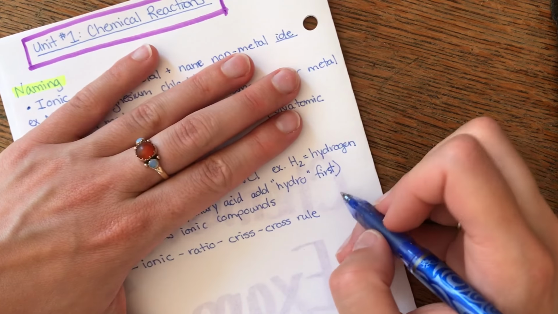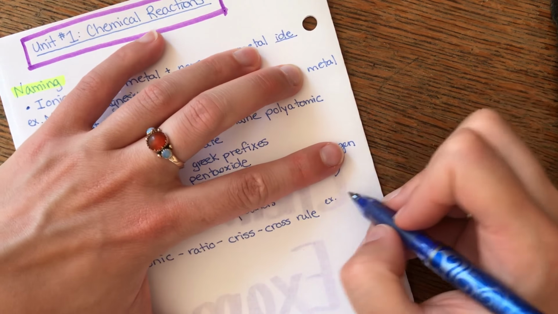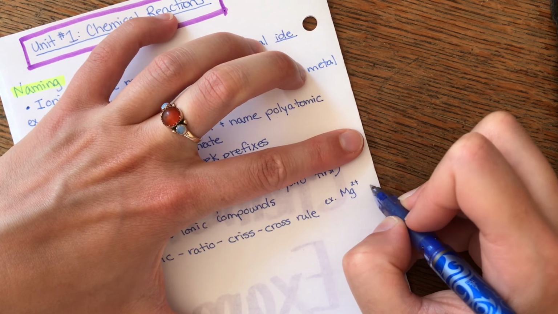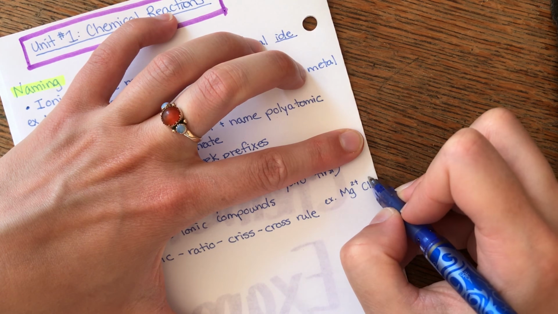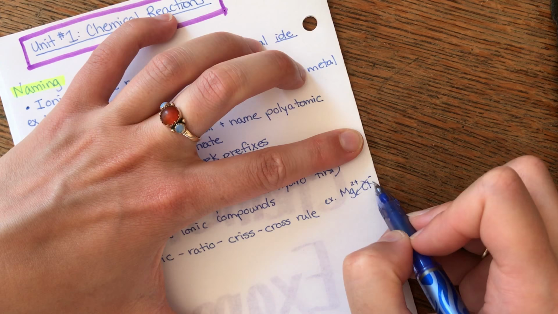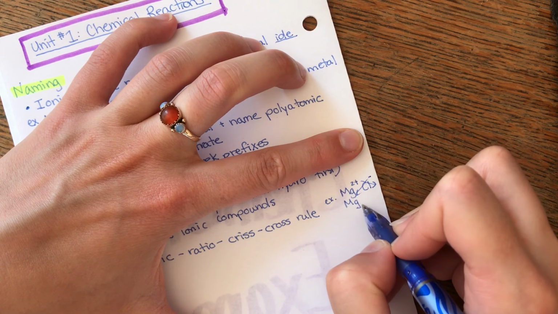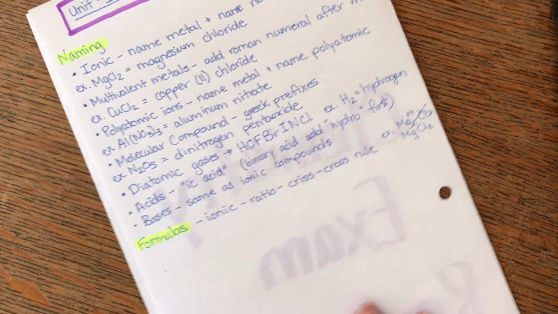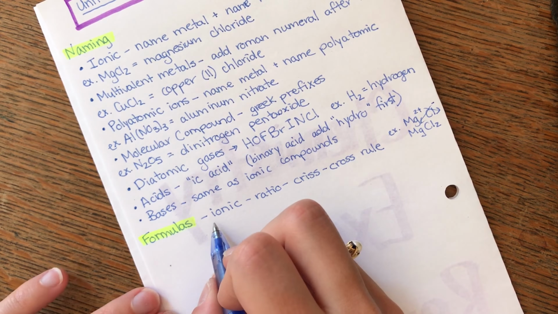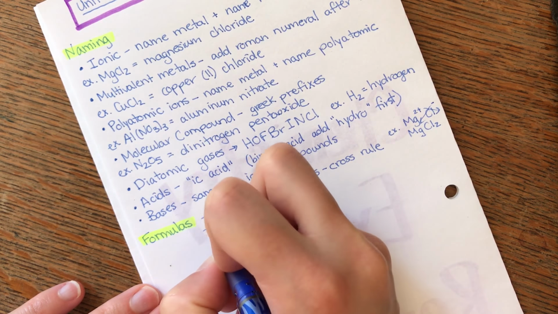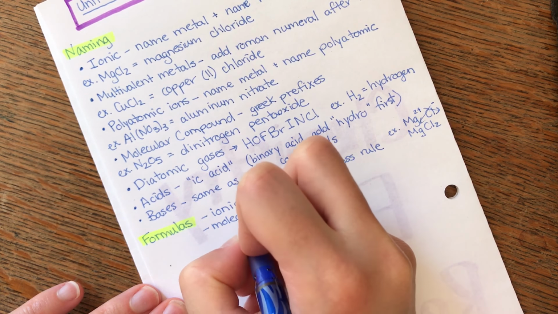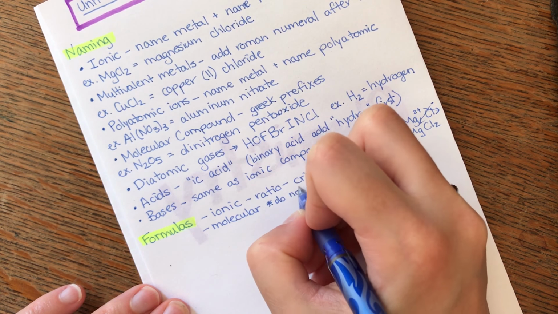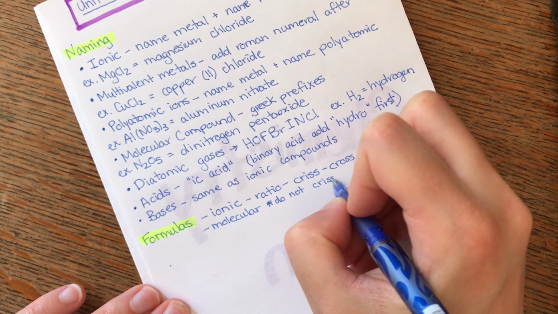So for an example on the end here, if I have magnesium 2+, and then Cl is 1-, I crisscross, and that's what gives me my Mg. There's an imaginary 1 there, Cl2. With ionic compounds there's a crisscross, but with molecular compounds, there's no crisscross. So molecular, do not crisscross, because it's an exact number, not a ratio.